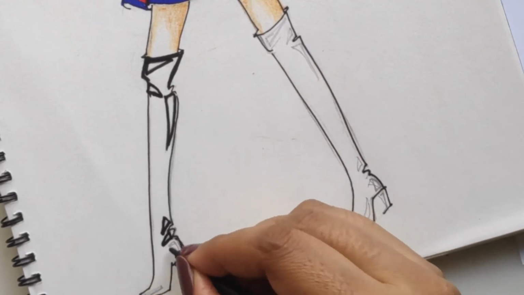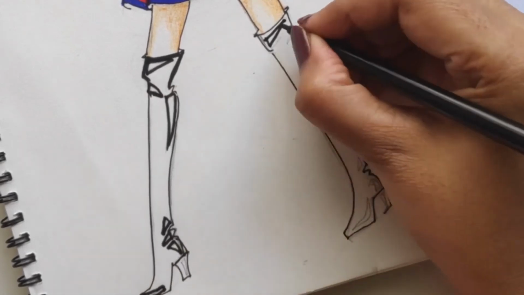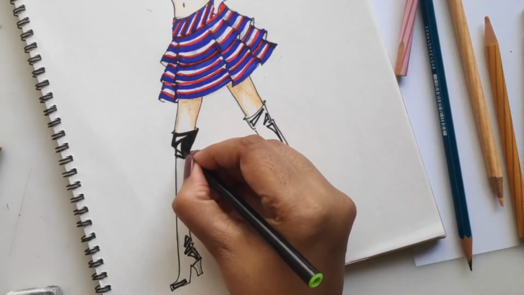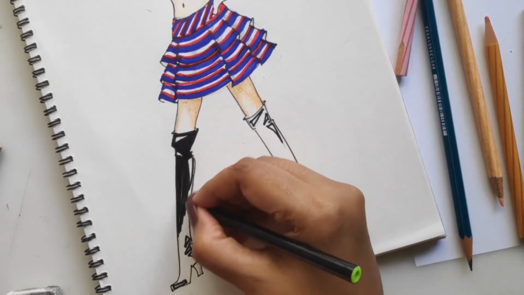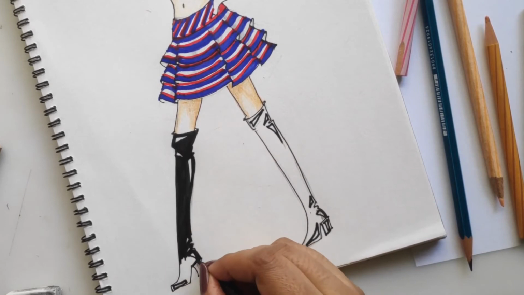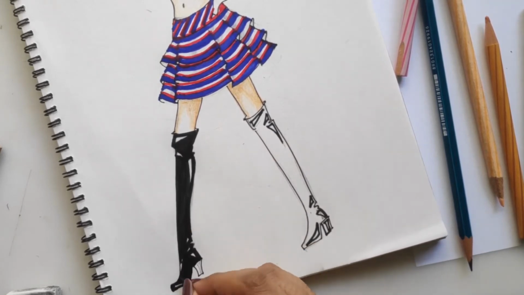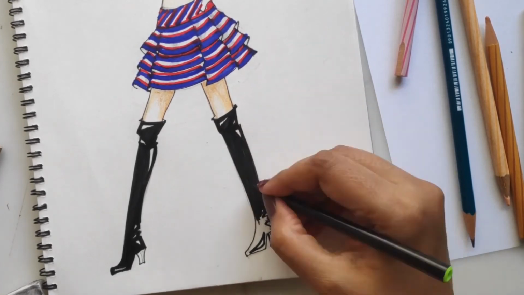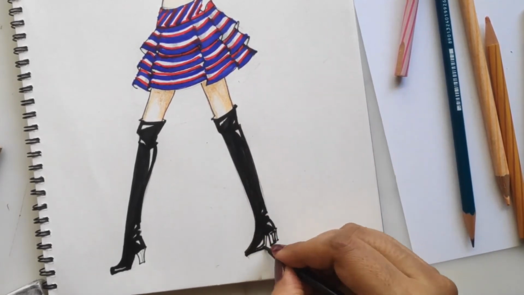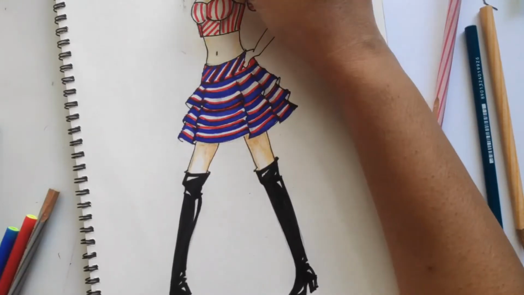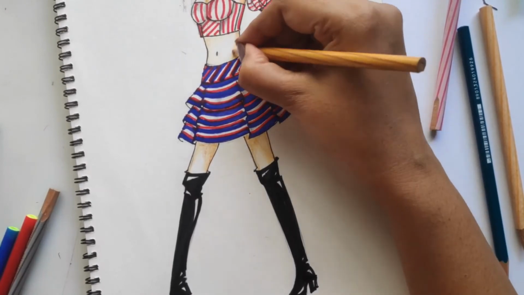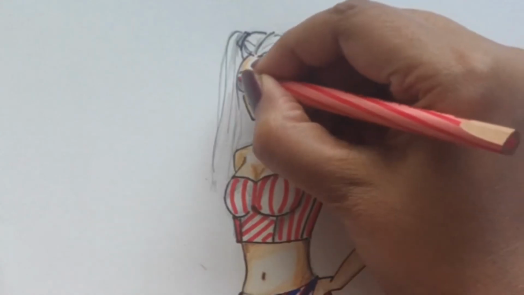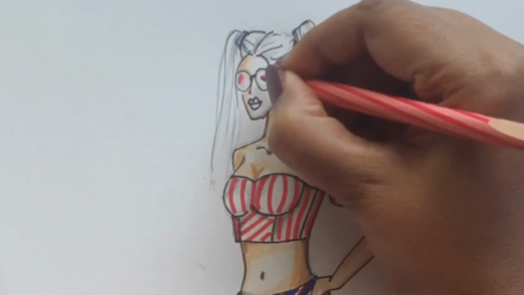Okay, now since it's a leather boot, what I'm doing is I'm outlining my negative area. Negative area in the sense the place which is going to be shiny, because it's a shiny fabric, right? The leather, so it reflects the light. So what I'm doing is I'm outlining that area and then coloring the whole face, giving slightly more skin tone, and we are almost done.